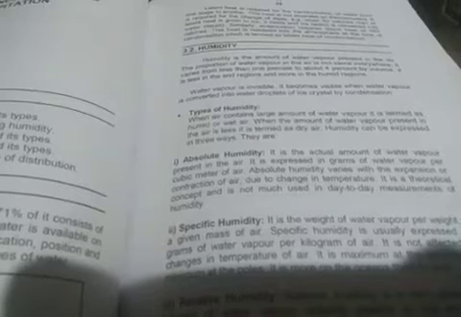3.2 Humidity. Humidity is the amount of water vapor present in the air. The proportion of water vapor in the air is not the same everywhere. It varies from less than 1% to about 4% by volume. It is less in the arid regions and more in the humid regions. Water vapor is invisible. It becomes visible when water vapor is converted into water droplets or ice crystals by condensation.